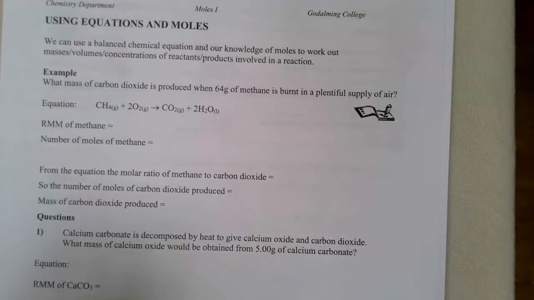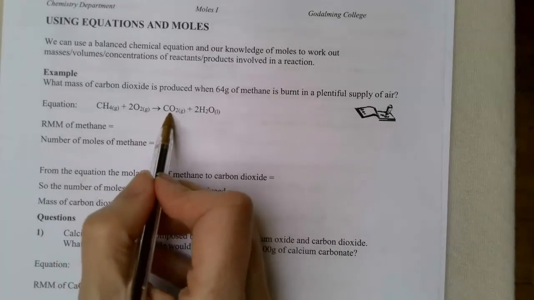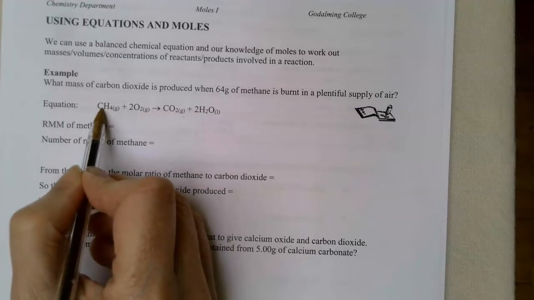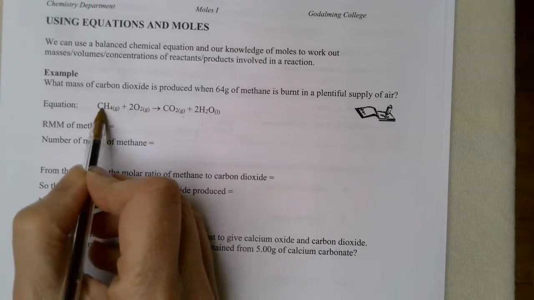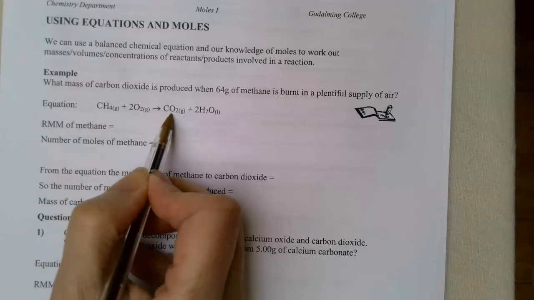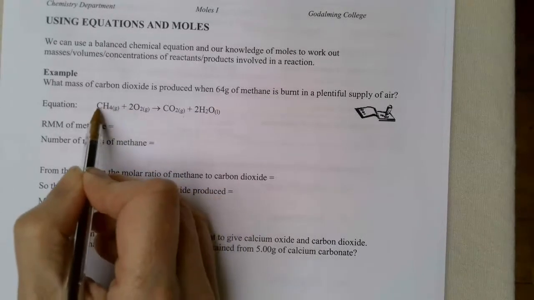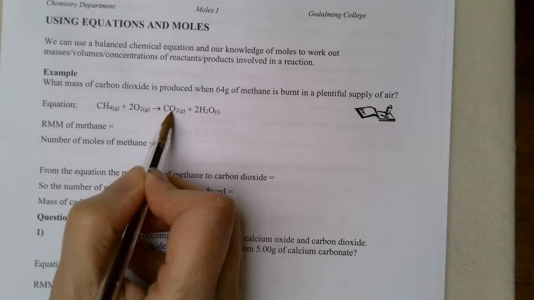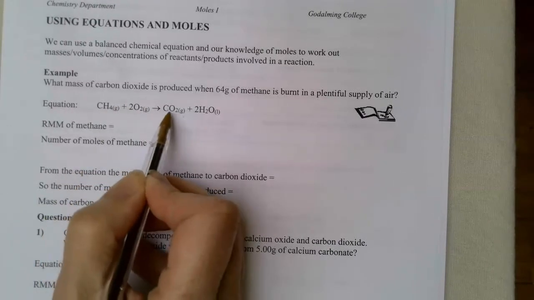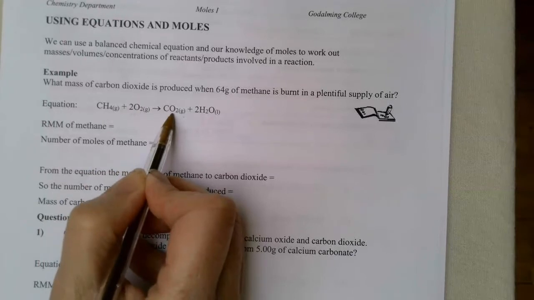So what I've been asked to work out is the mass of carbon dioxide produced when 64 grams of methane is burnt in air. Well, I know the molar ratio between methane and carbon dioxide is 1 to 1, because there's an imaginary 1 in front of each of those two. So if I know the number of moles of methane, I will be able to work out the number of moles and hence the mass of carbon dioxide.